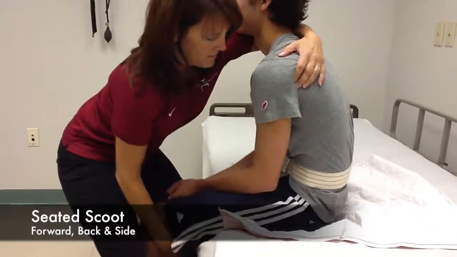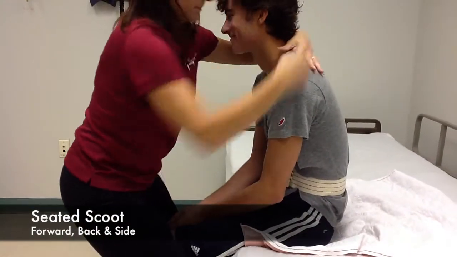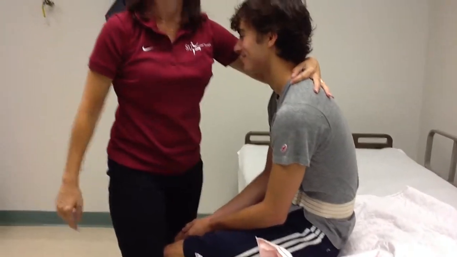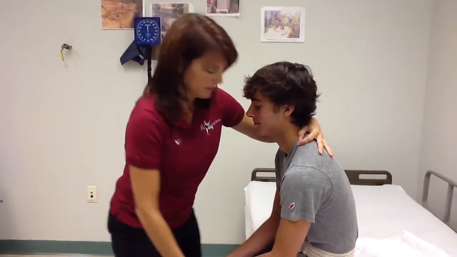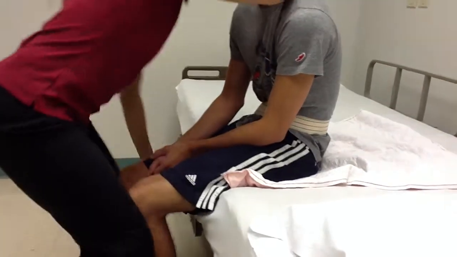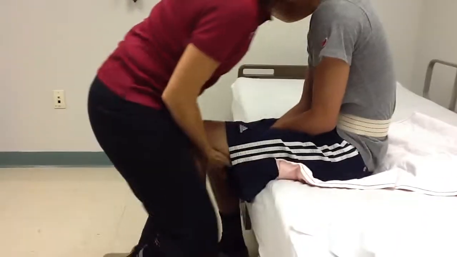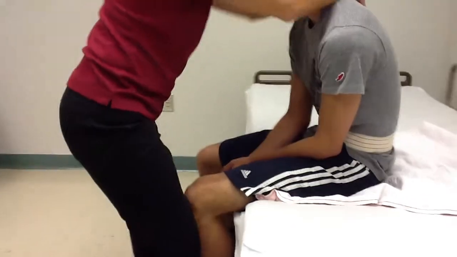When performing forward scoot, make sure you monitor the patient's trunk and provide lateral weight shift for those who may not have trunk control. Scooting a patient backwards, again, you need to keep in mind shifting the patient's weight to the appropriate side in order to get the hip back to the appropriate position.